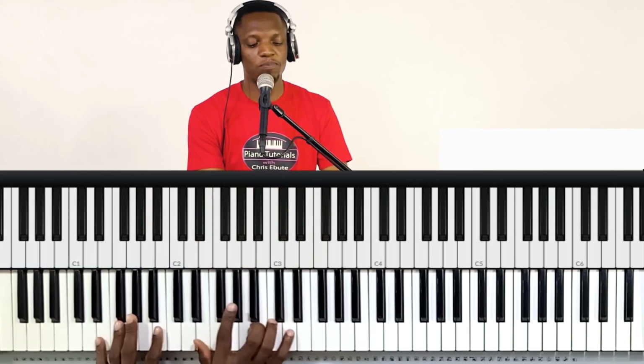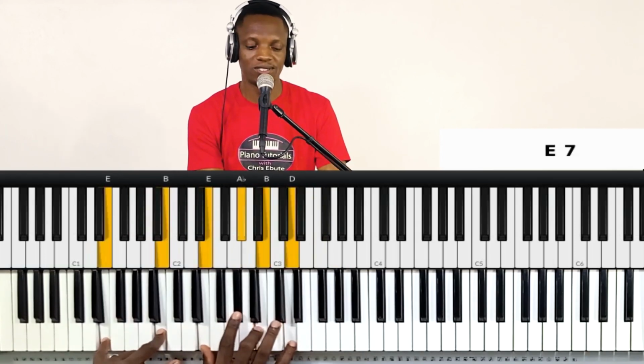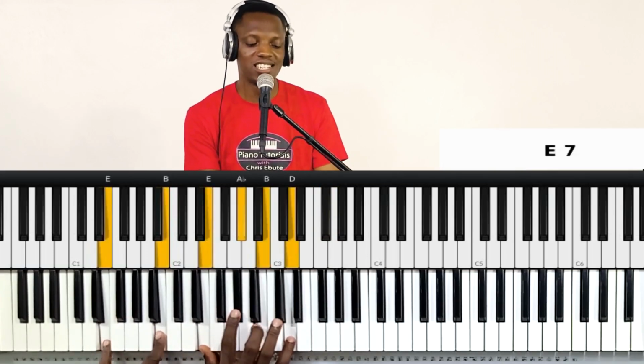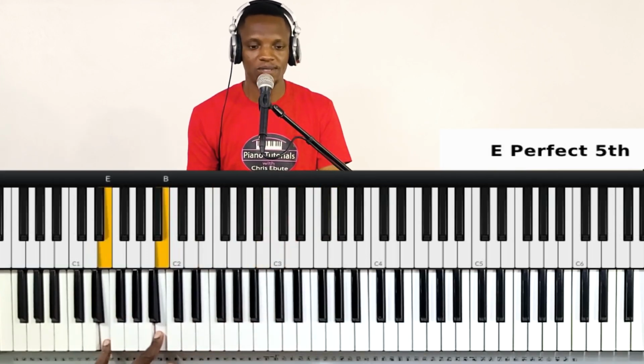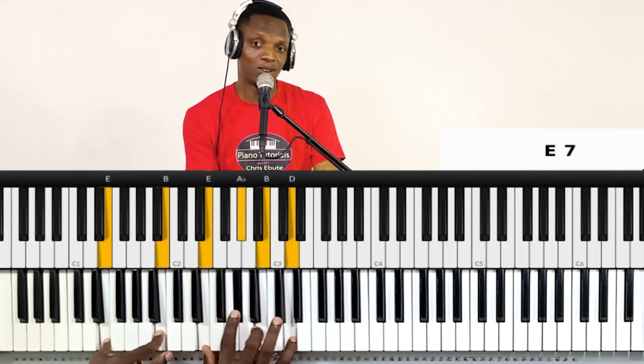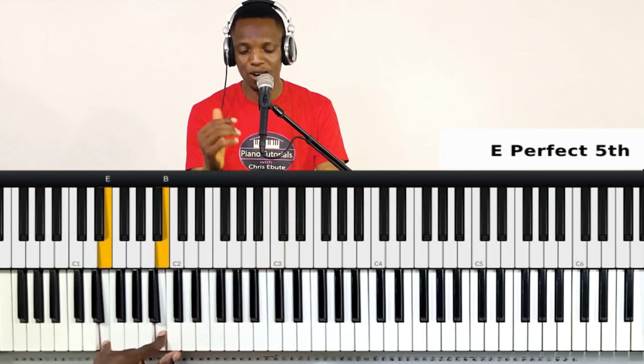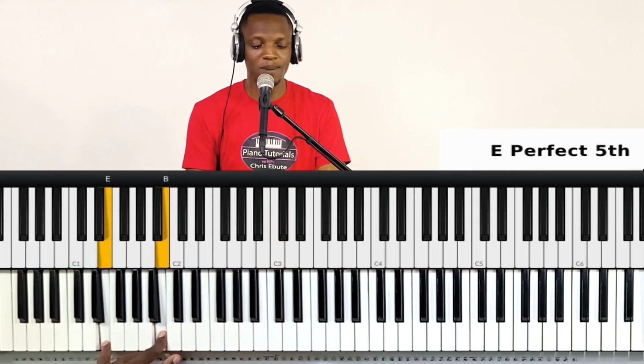So now I decided to build my lick from this chord. All right, so now which chord is this? This is the E7. Now, where is this chord coming from? This chord is actually a passing chord, and that will take me to my next point. But this is a passing chord. It's called secondary dominant passing.